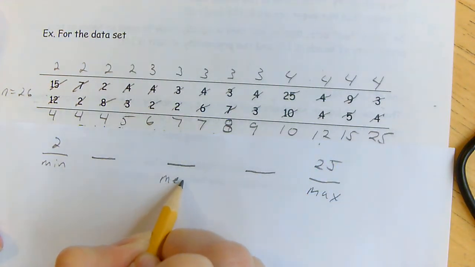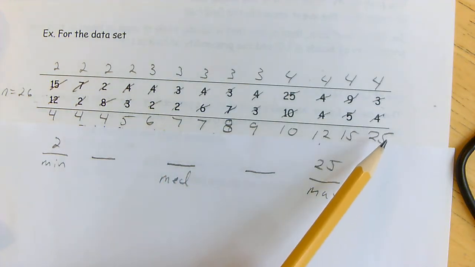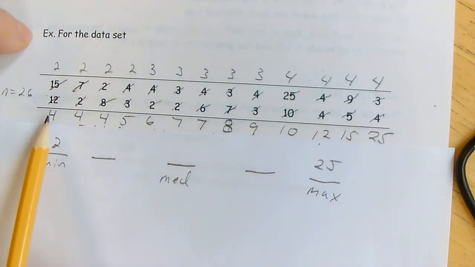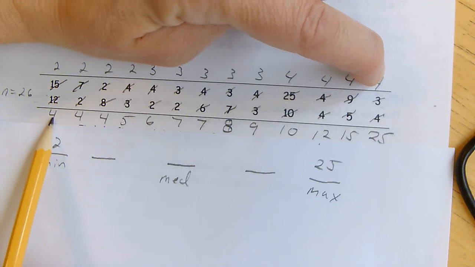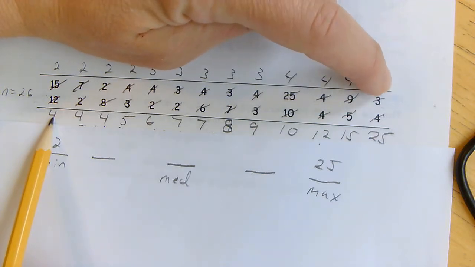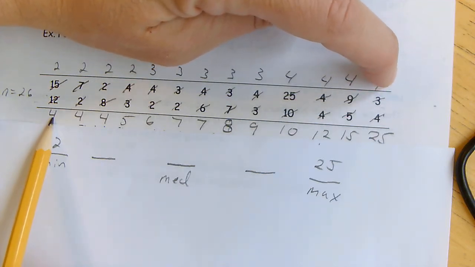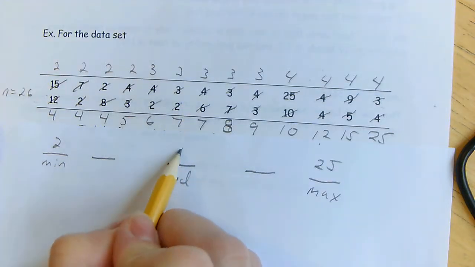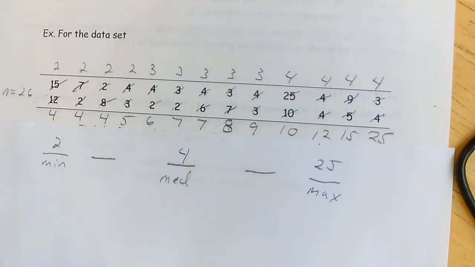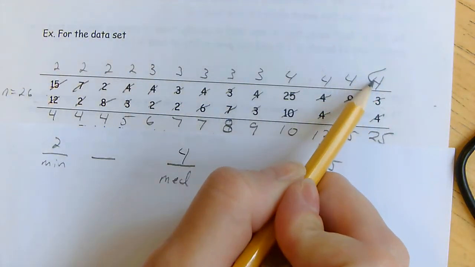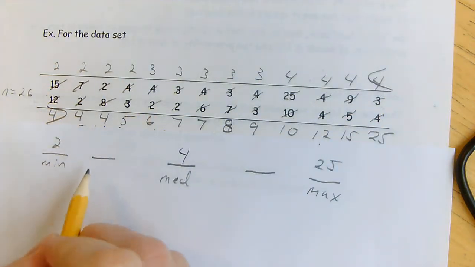The median, which I'm going to count backwards. It's going to be 4 and 4. So I would take these two are in the middle. I'm taking the average of these two numbers. They're both 4. So it will be 4. Here and here. Alright.